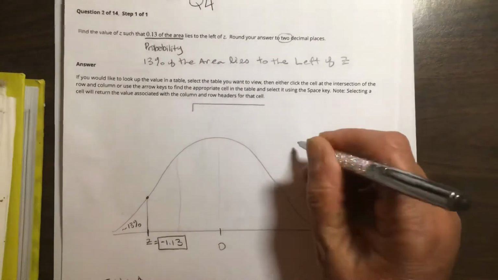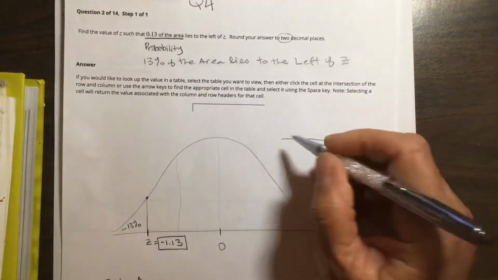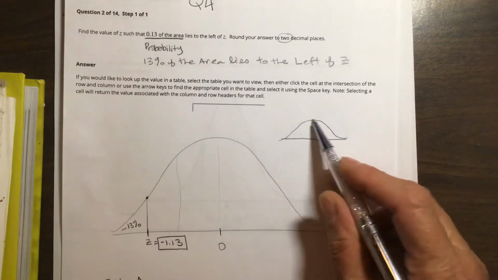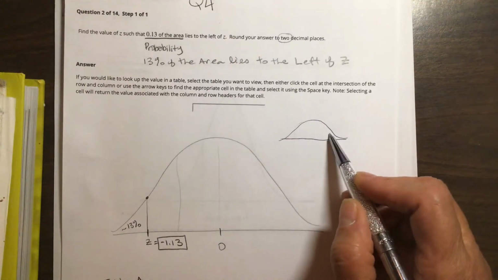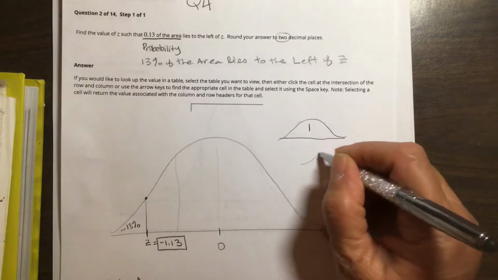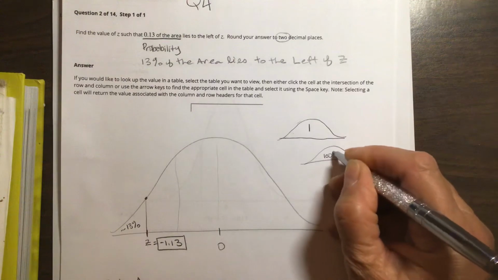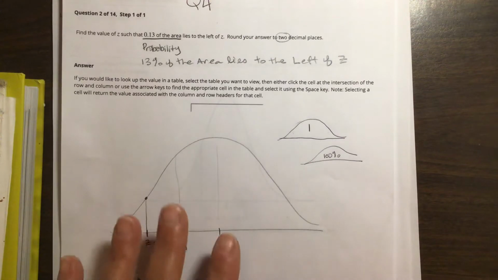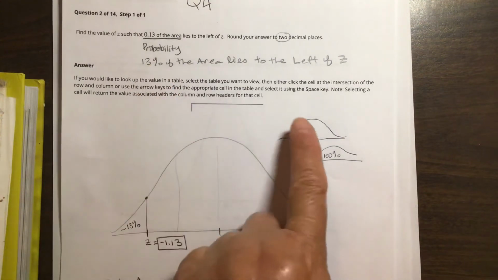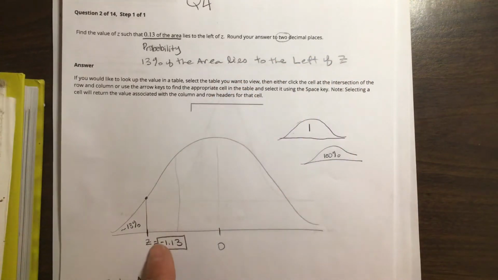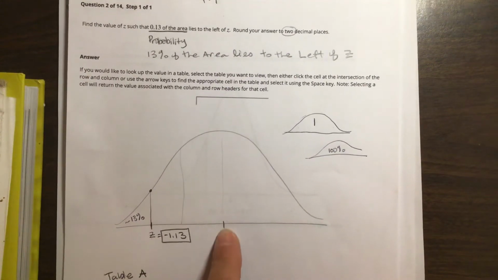So you're needing to remember that we have this basic idea that the area under the curve of a normal distribution curve is considered as equal to 1, or we could say it's equal to 100%. Okay? So if they're telling us that 13% of this area is to the left of some z value, and we're always going to have our mu or our mean set to 0.